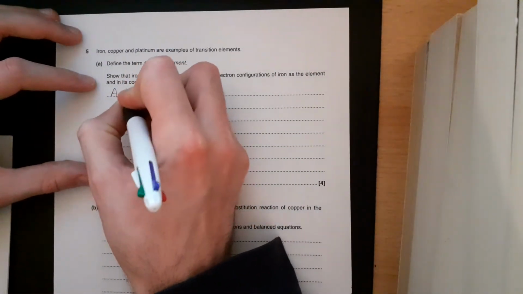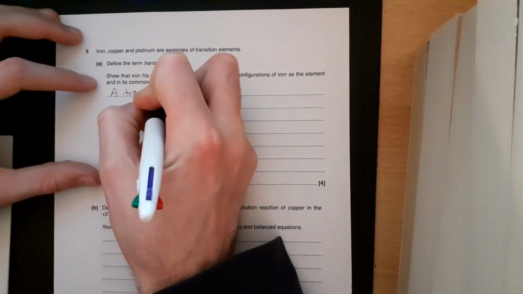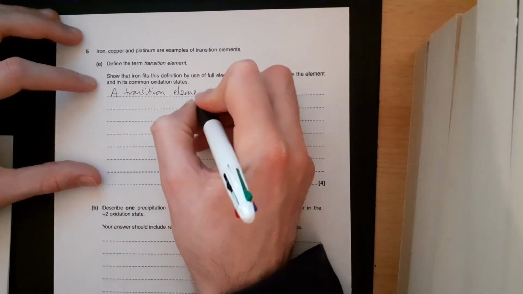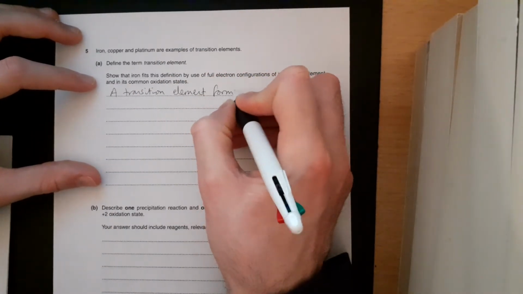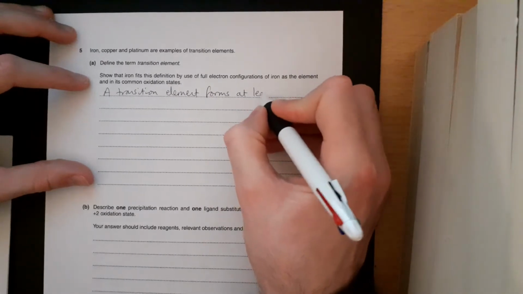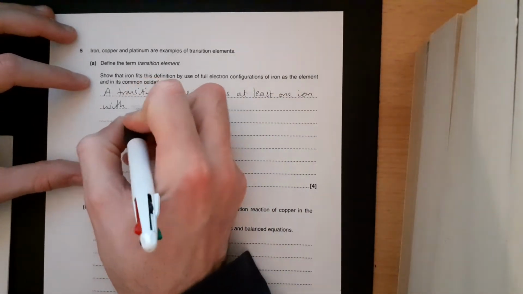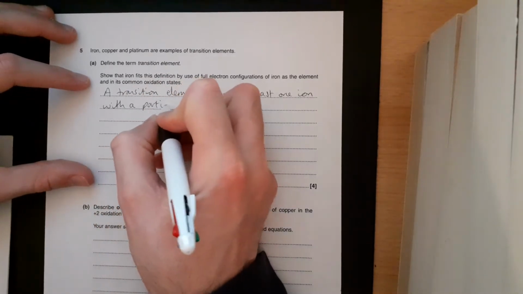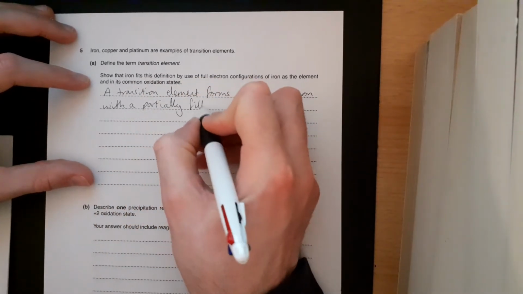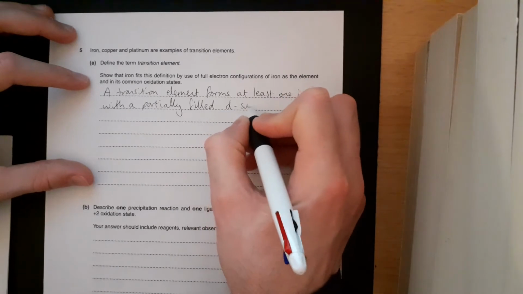Okay, so a transition element forms at least one ion with a partially filled d subshell. And that is a definition that you need to know.